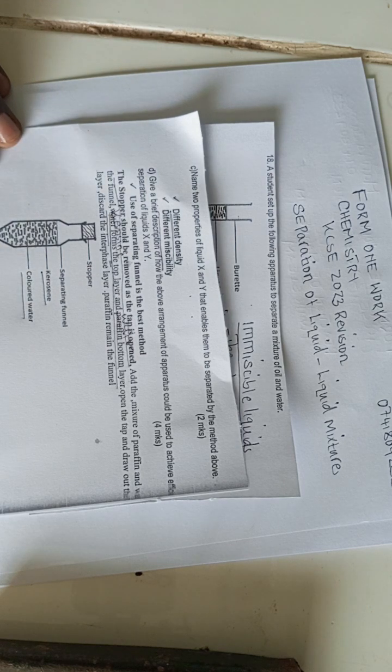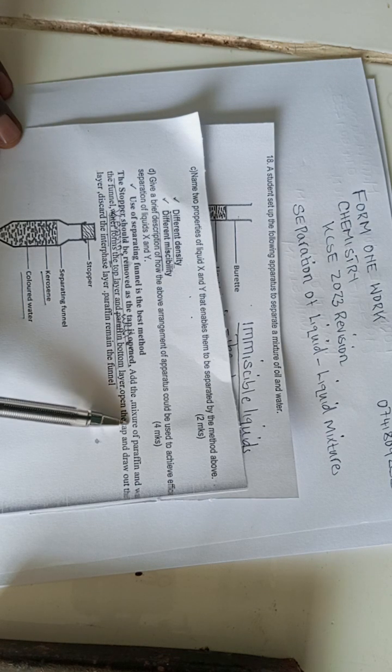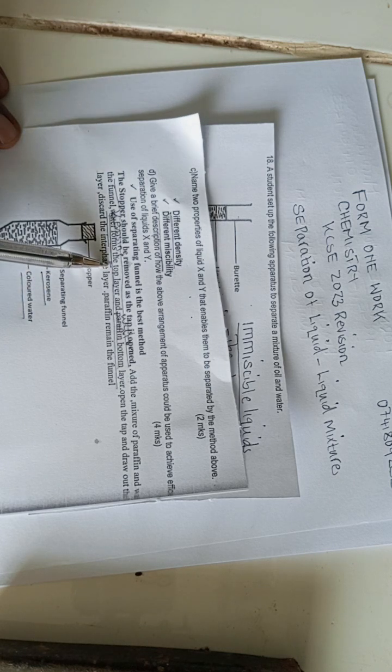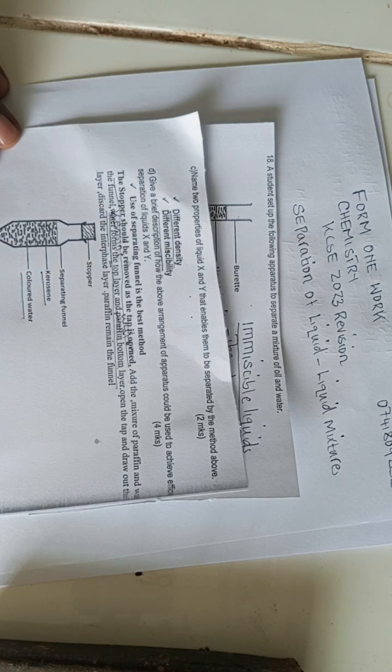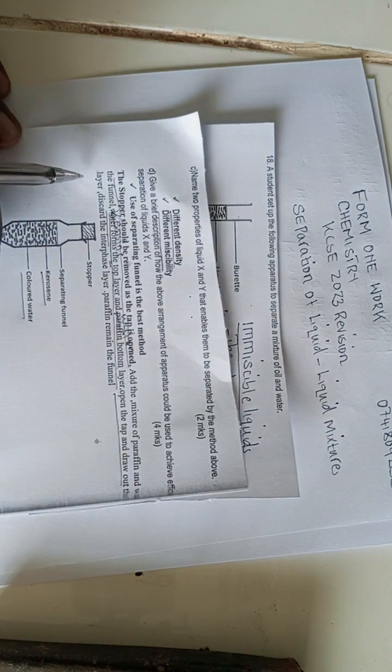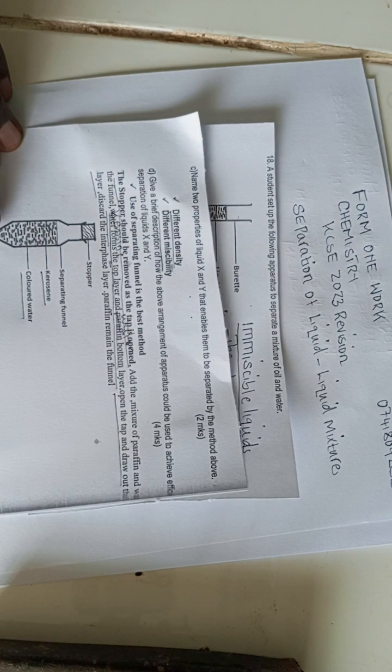So you put a mixture of paraffin and water in the funnel. Kerosene forms the top layer, and water forms the bottom layer. Open the tap and draw out the water layer.